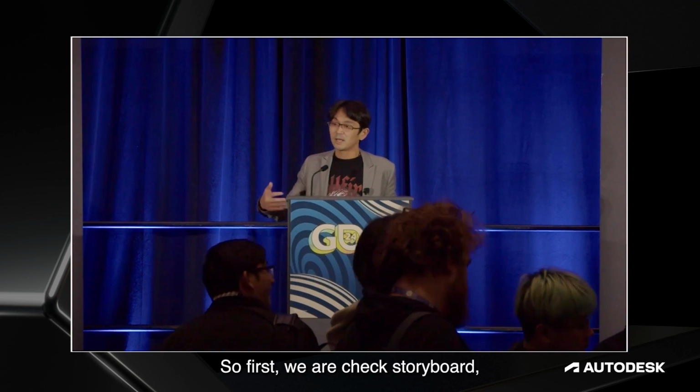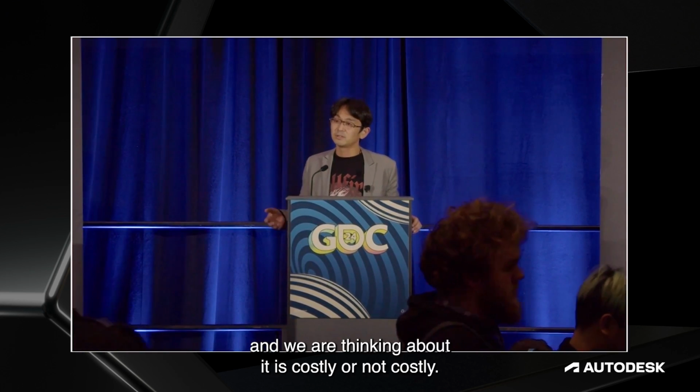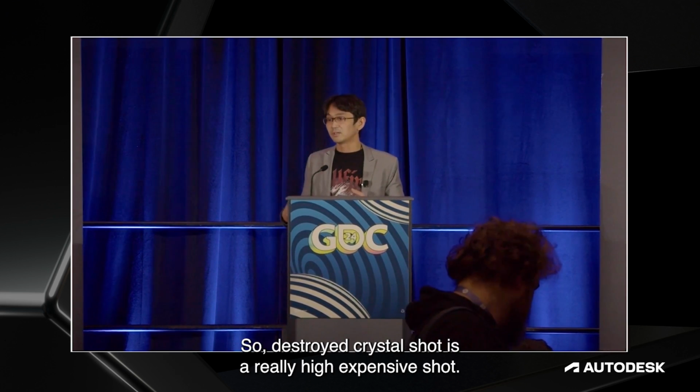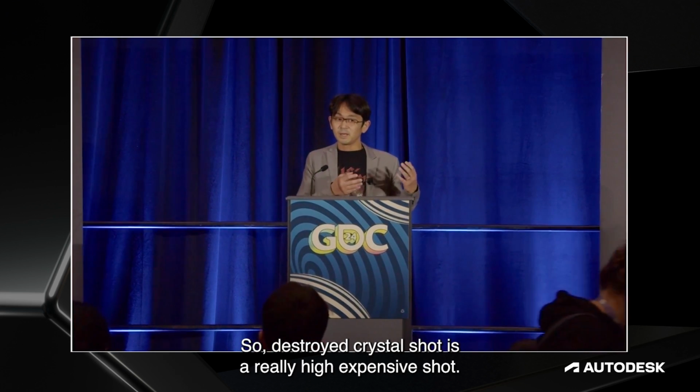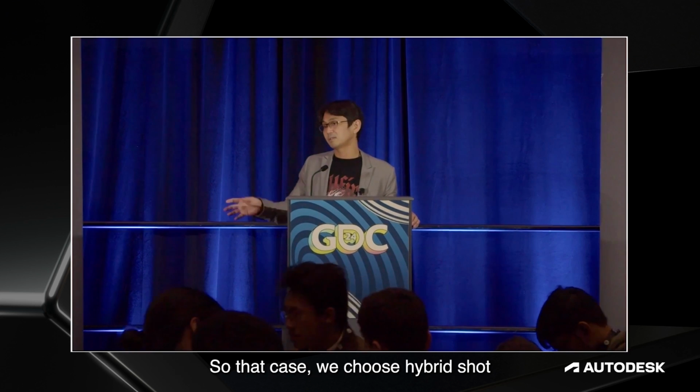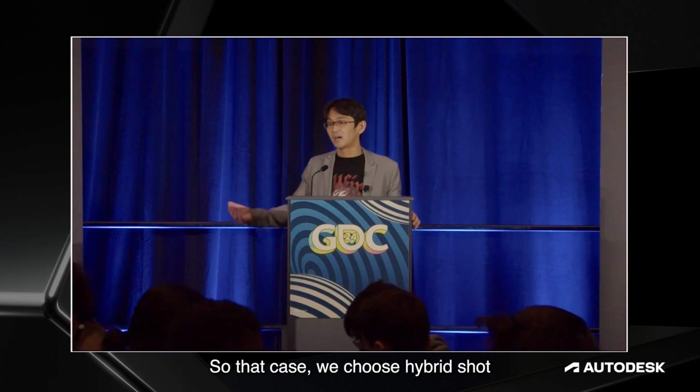This depends on the storyboard. First, we check the storyboard, and we think about whether it is costly or not. For example, the crystal shot is a destroyed crystal shot. It is a really expensive shot, so in that case we choose the hybrid shot.